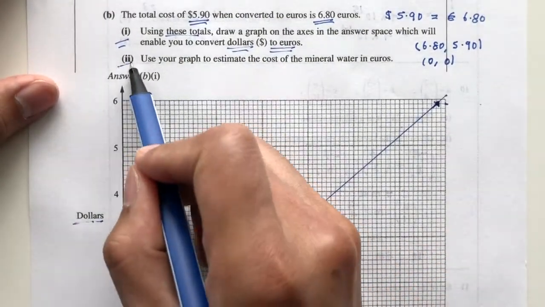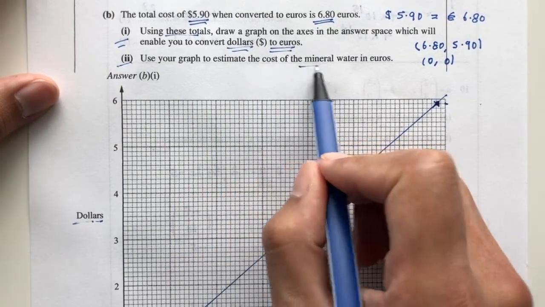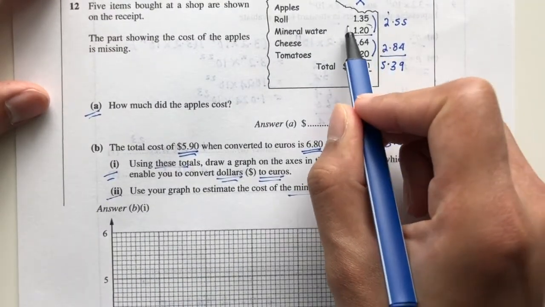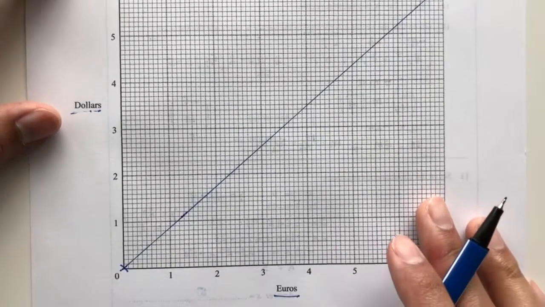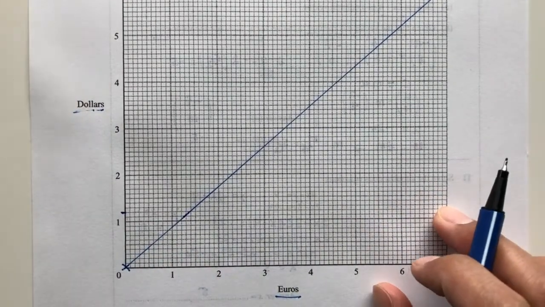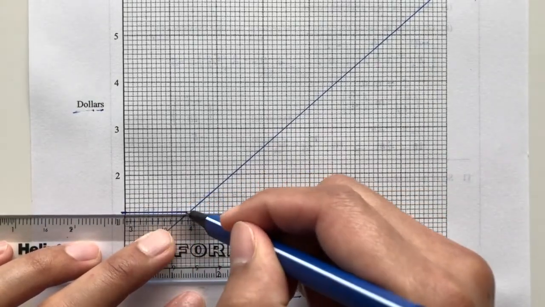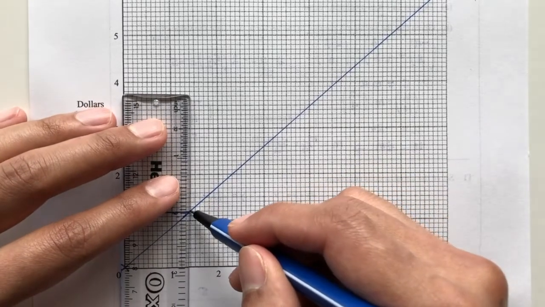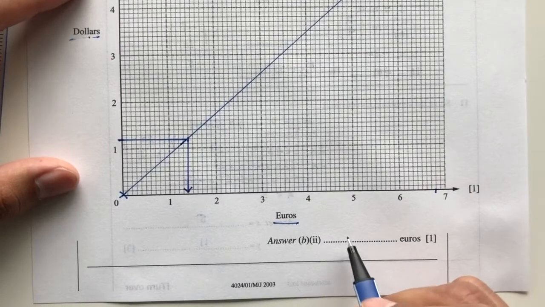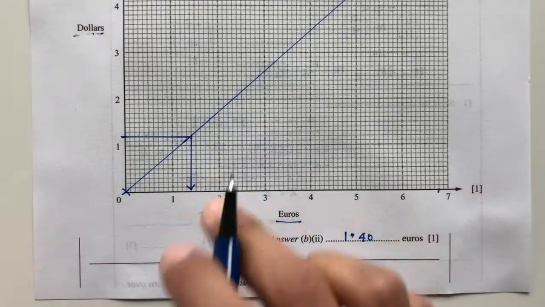Now part 2, use your graph to estimate the cost of the water in euros. So what is the water? Water is $120. So pretty easy. You go to 120 here. So now you have to show your work. You have to draw a line across and cut the curve and show the corresponding value. For euros, that will be 140. So the cost is 140 euros according to the graph.